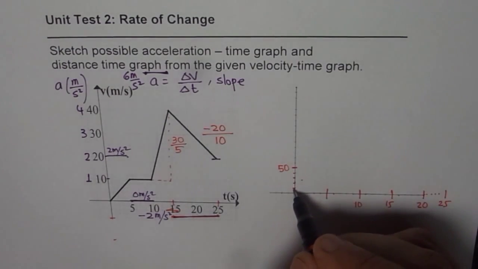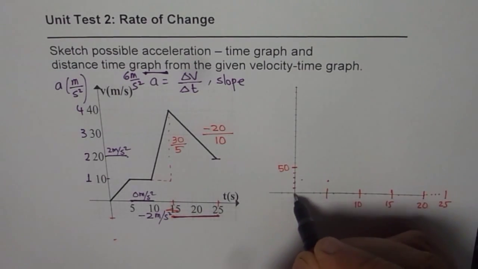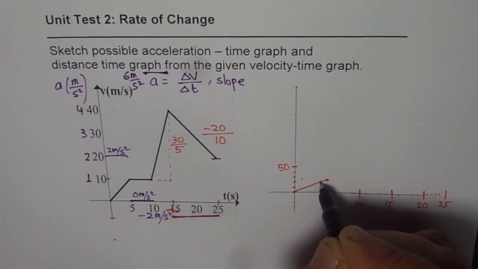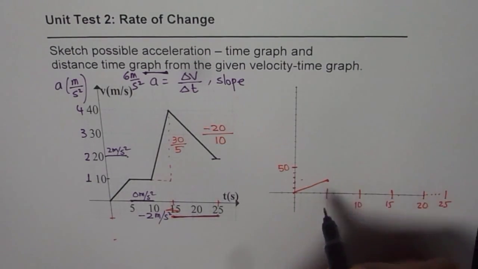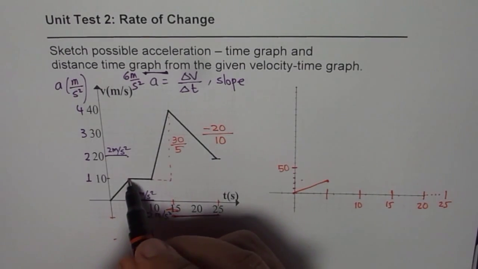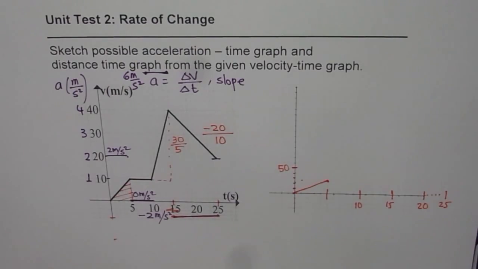So it is 10, 20, and in between. So that is 25 for us. So that is the distance. Right? It increases from 0 to 25. You'll also notice that the distance you can calculate by finding the area under the graph. So if you find this area, you know the distance.